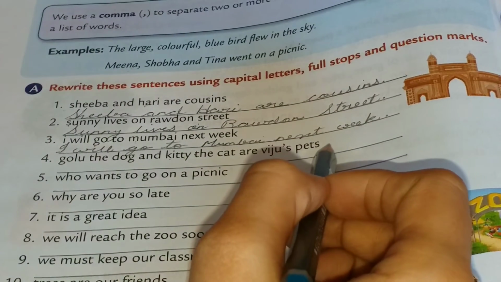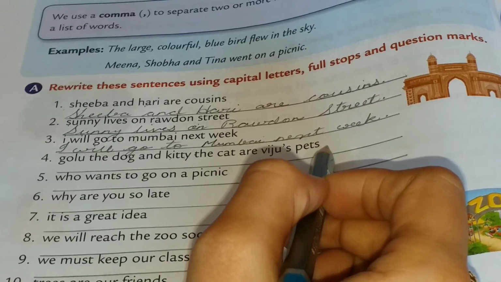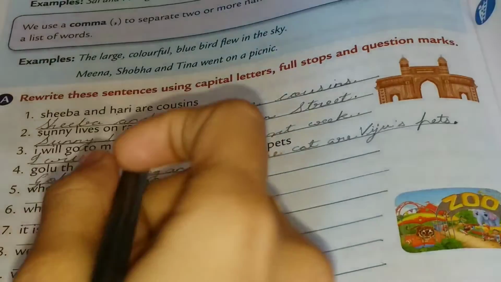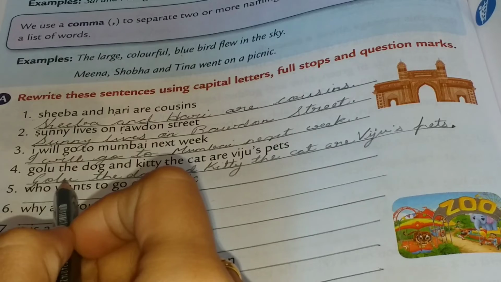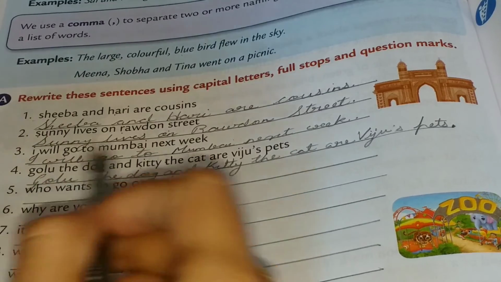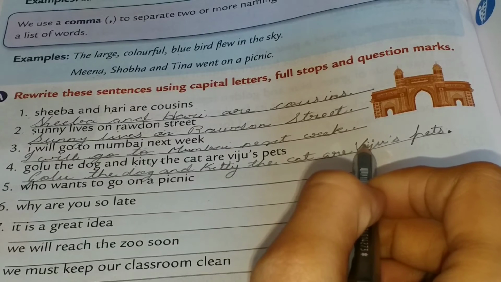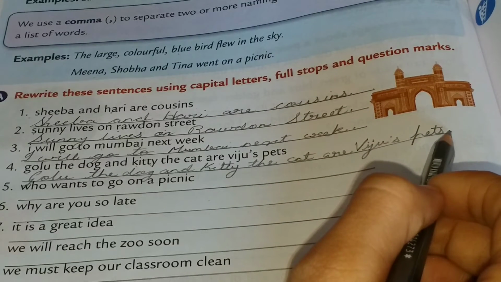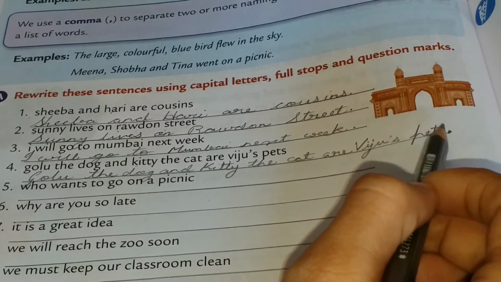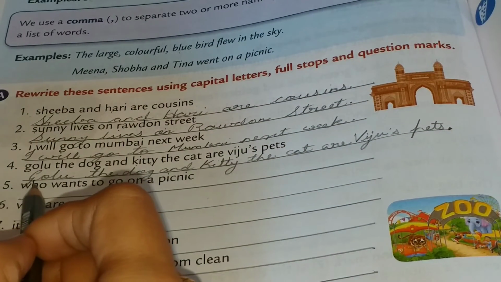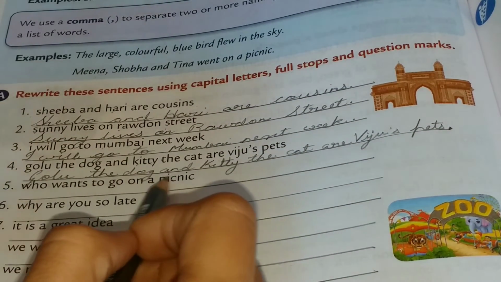And at the end, what we are going to put? We are going to put a full stop. Okay? So children, in this way you have to write capital G for Golu, capital K for Kitty and capital V for Viju's. And at the end you are going to put a full stop. Now have a look at this one. Who wants to go on a picnic?